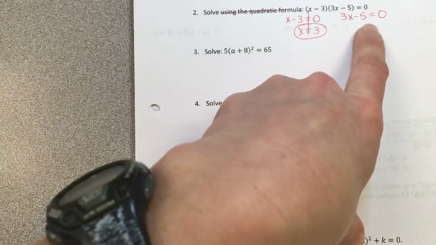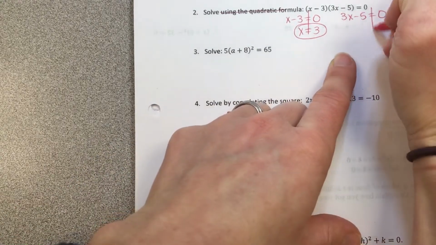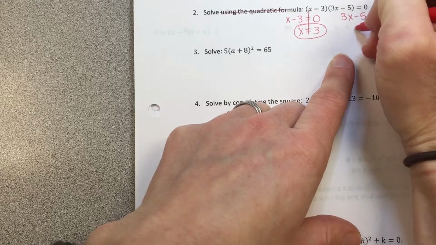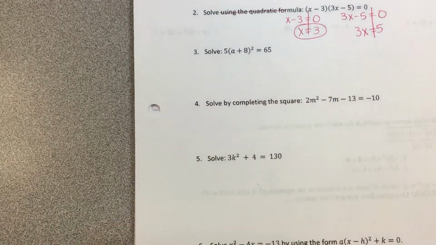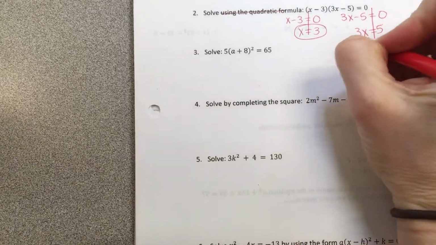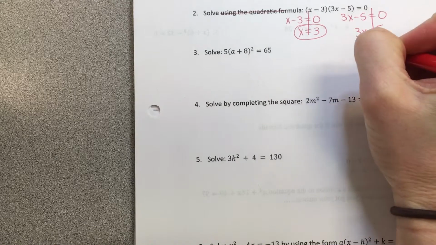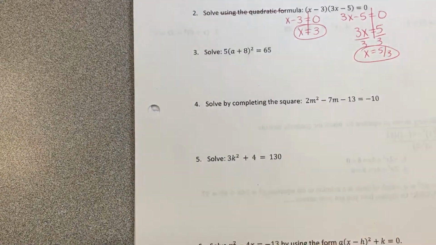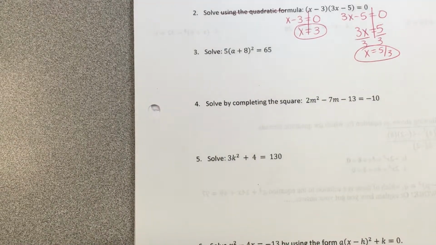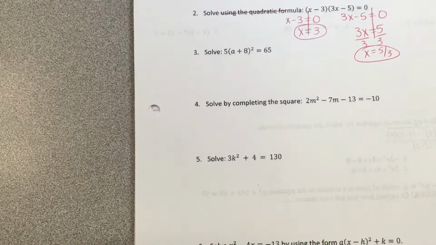This one, 3x minus 5 equals 0. Move 5 over, it becomes positive 5. And you have to do one more step on that one. Divide by 3, and you're going to get a fraction, which is fine. So x equals 5/3. Okay? X equals 5/3. So you can leave it as 5/3? Yes, I would love for you to leave it as 5/3. I got 1.6 repeat. Math, enter on the calculator. Math, enter. We don't leave repeating decimals. Okay?